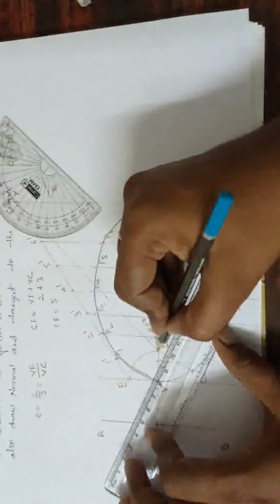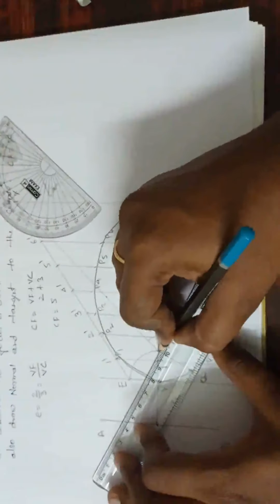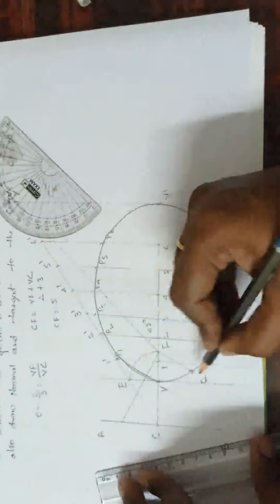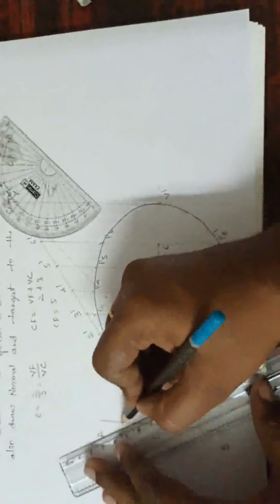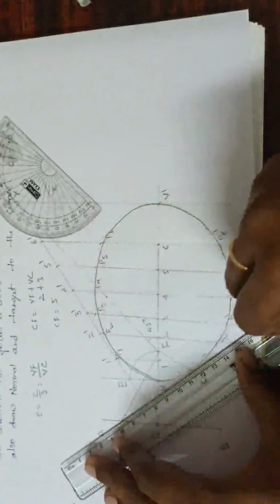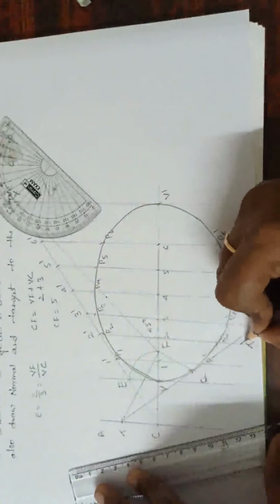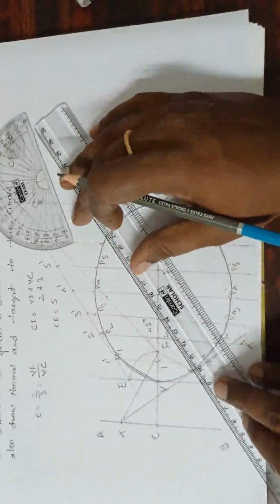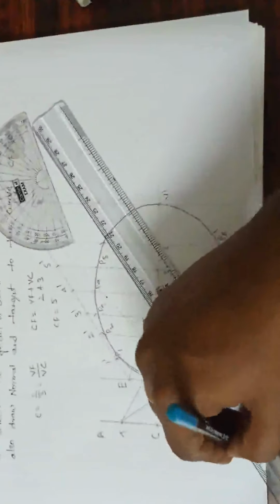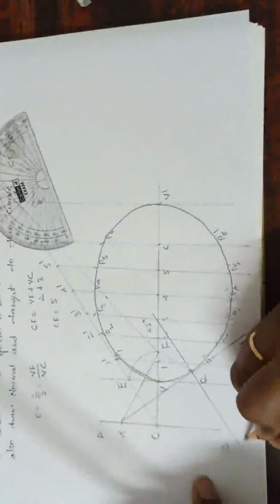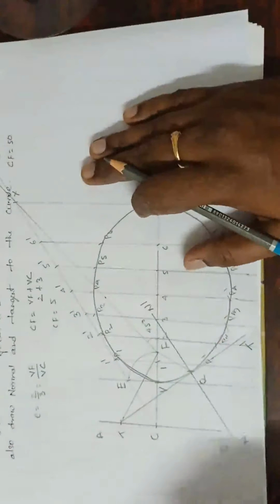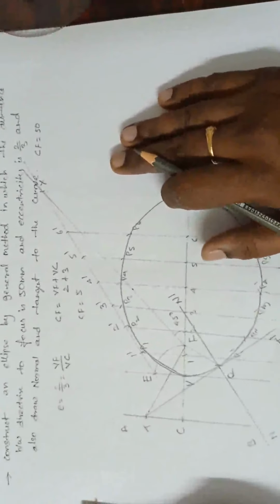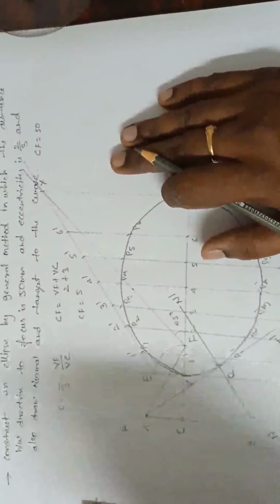Now joining 90 degrees like this. Join QF's 90 degrees line to the directrix. Now I name this one as T. Now join T and Q. The line we will get is the tangent T dash. Now perpendicular to the tangent is the normal. We know that. This is N and N dash. So in this way we can draw the ellipse. Okay, next curve we'll see in the next video.